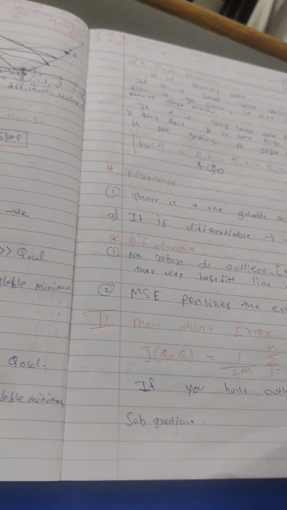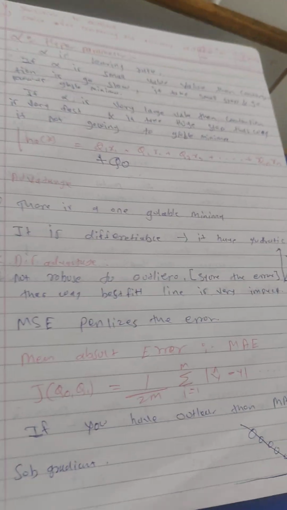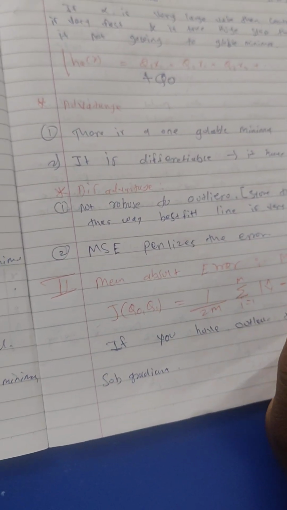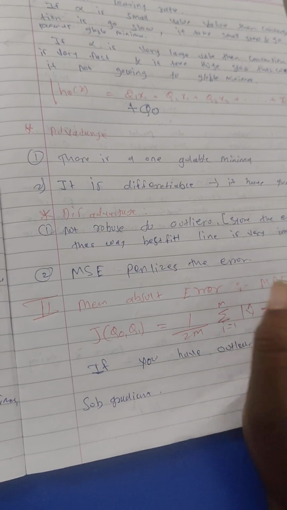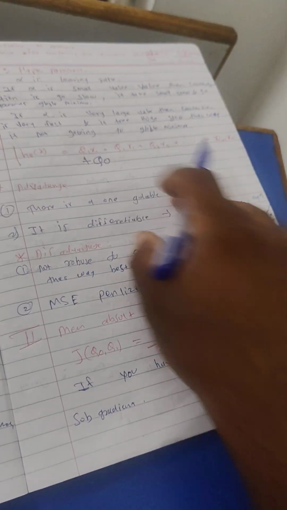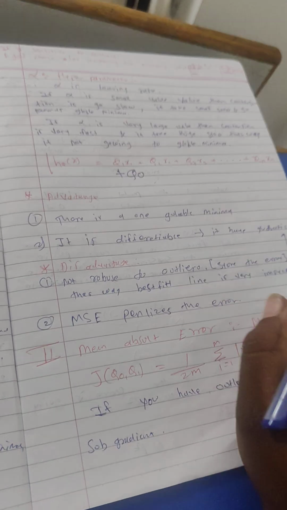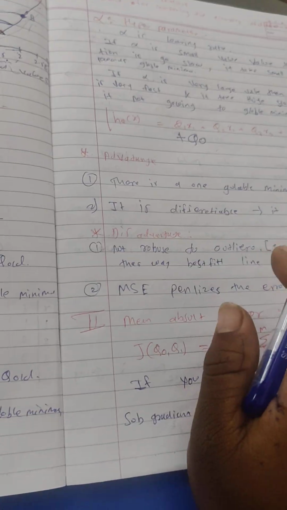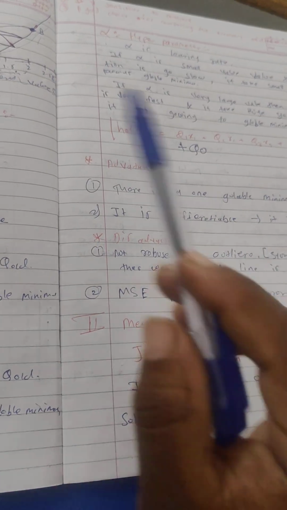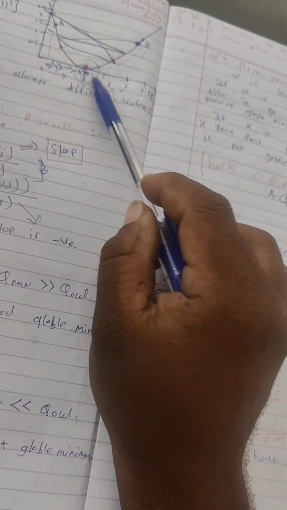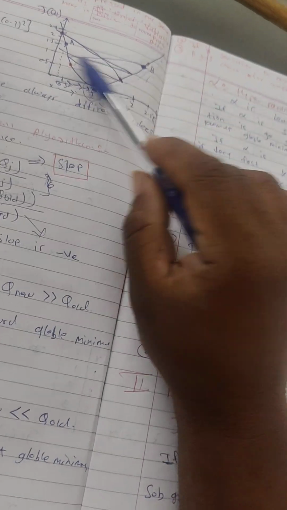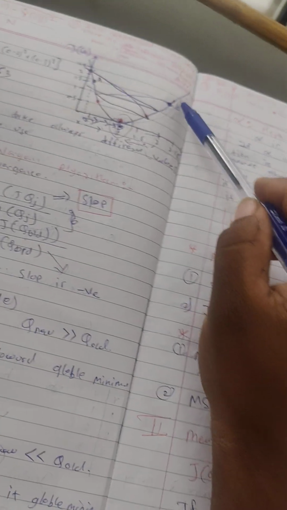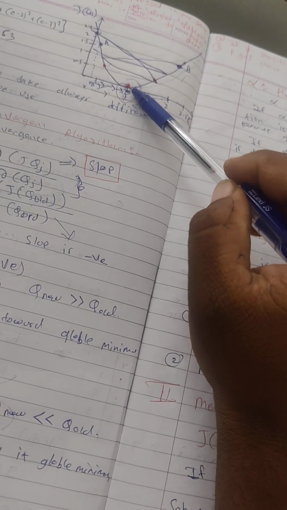The advantages and disadvantages of linear regression. There is only one global minima. That's the main advantage of gradient descent. Because we have only one global minima, wherever you start, you will end up at the global minima.